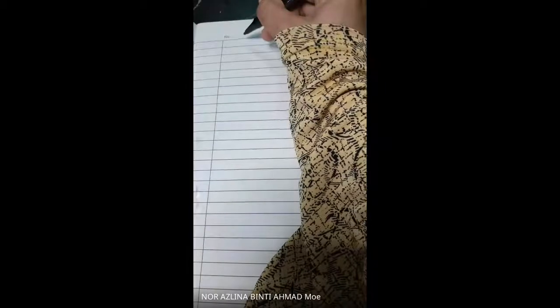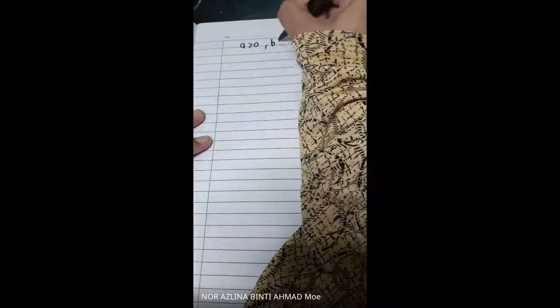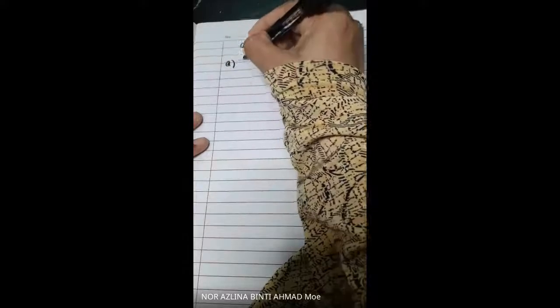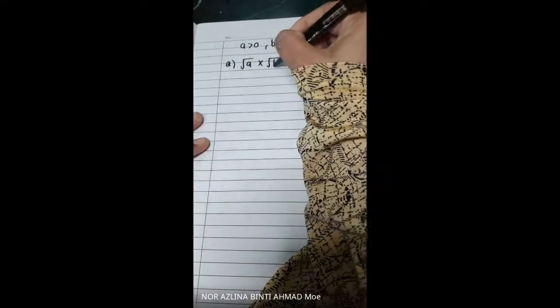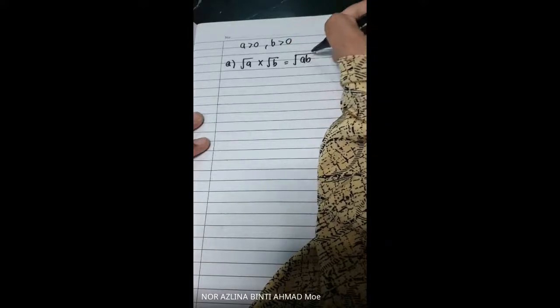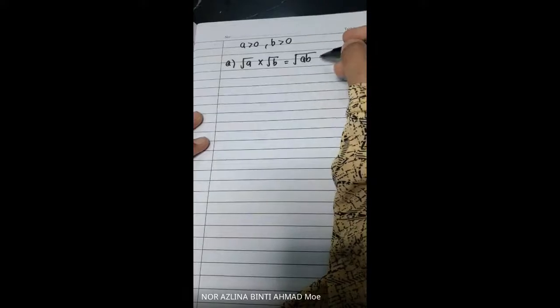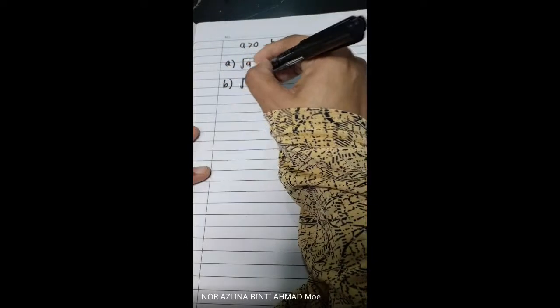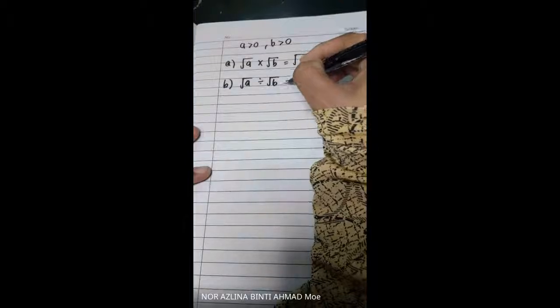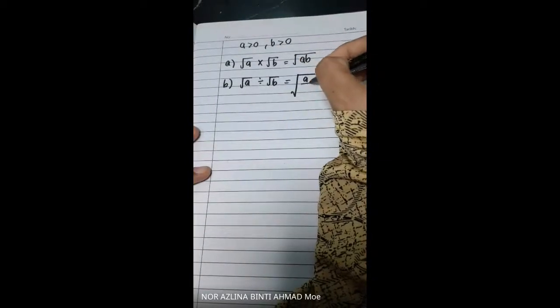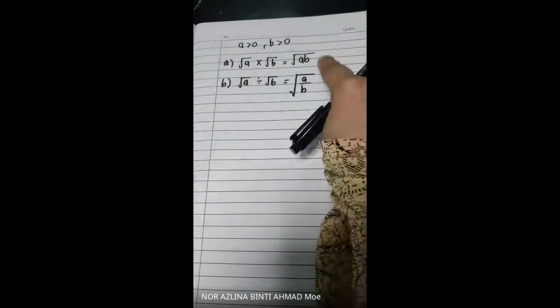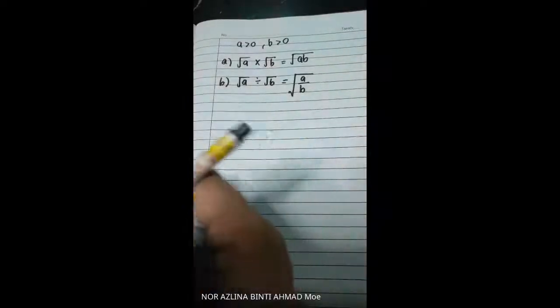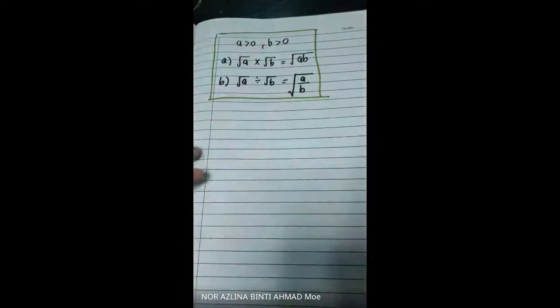This is the law of surds. For A greater than 0, B greater than 0, square root A multiply square root B, we can write square root AB, surd AB order 2. And if square root A divided by square root B, this is equal to square root of A over B. This is law number 1 and this is law number 2. Actually, this is like the law of indices.